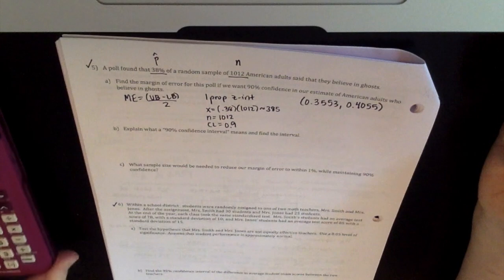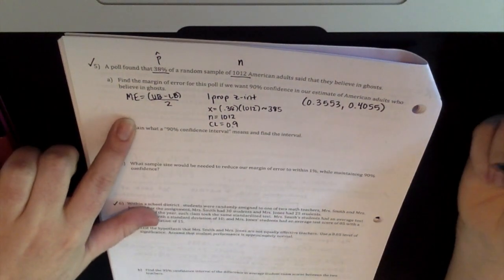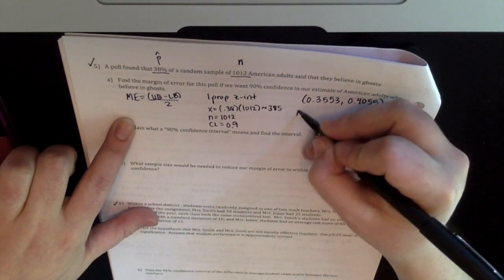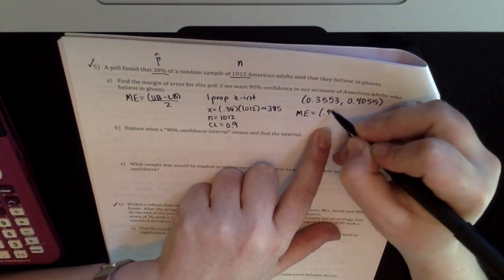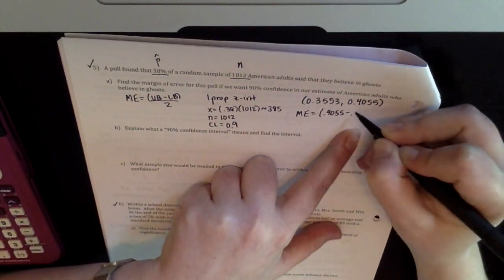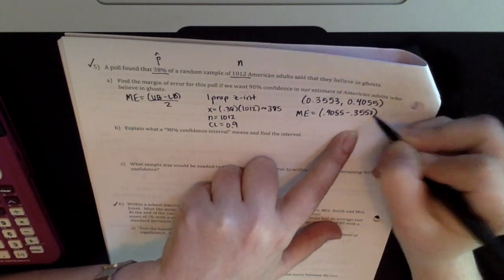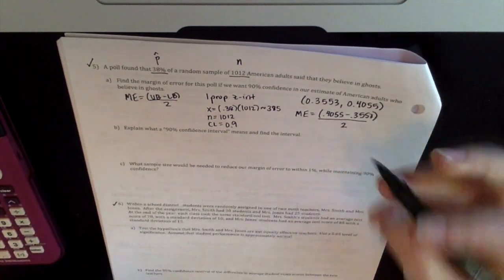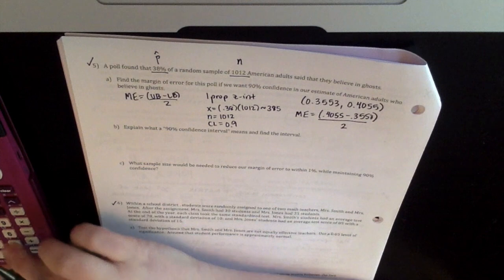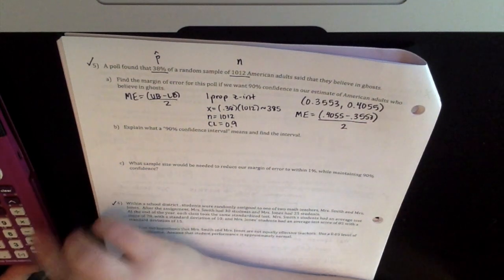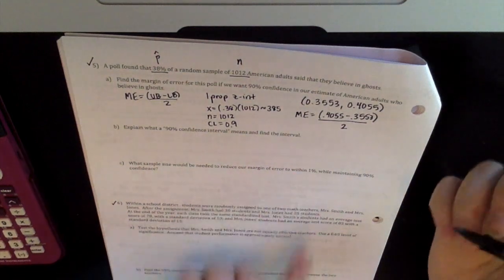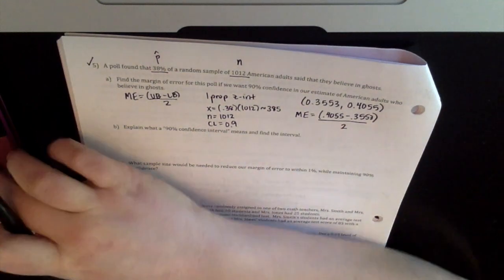So then I can come back over here and compute the margin of error using this formula, but I'm going to write that work here where it's a little bit clearer. So 0.4055 minus 0.3553 all over 2. Well, good Lord, I did that wrong.